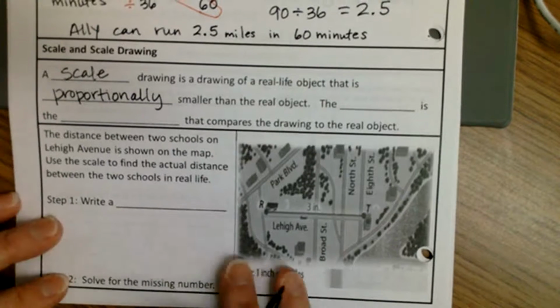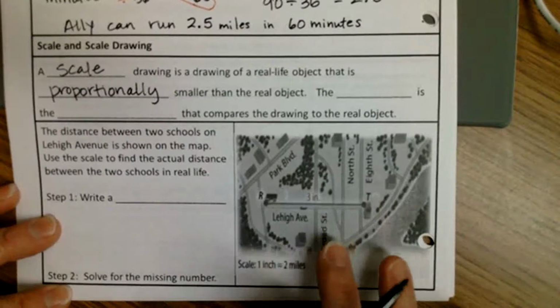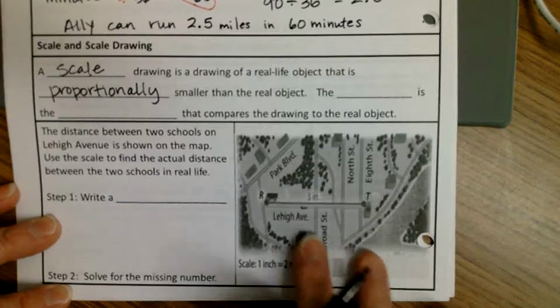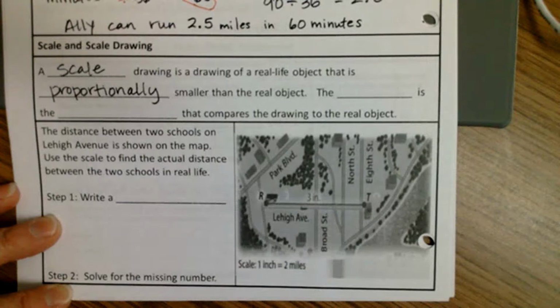Okay, so a map is a really good example of a scale drawing, because a map is a drawing of the roads and the area, and it is to scale, which means it is a smaller version of the real road.